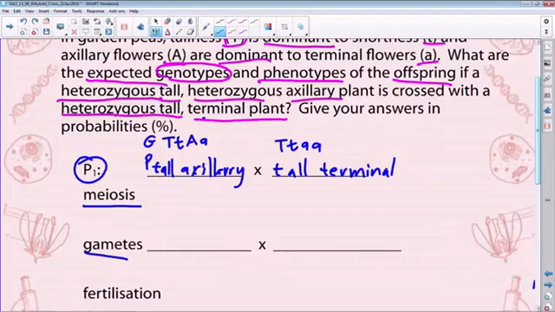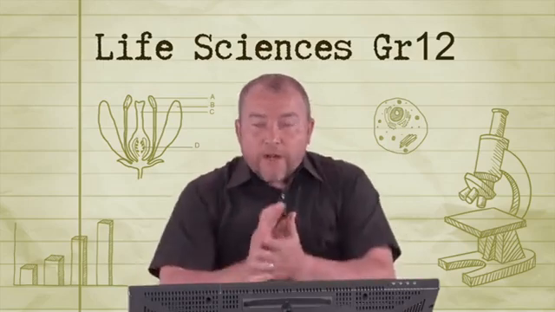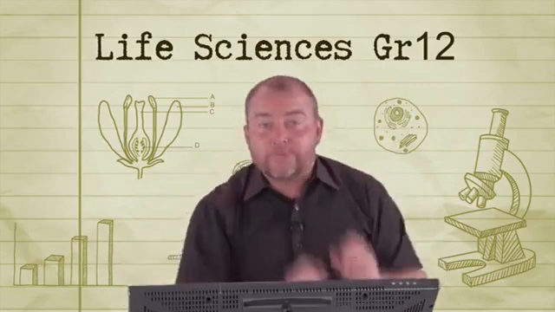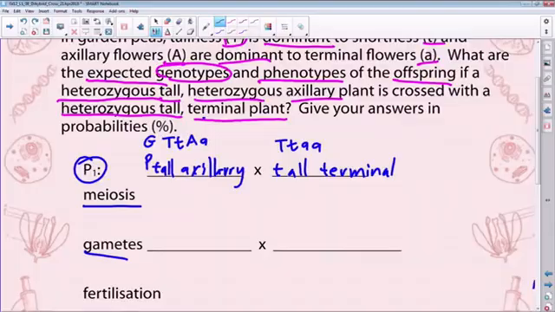Or should I say the gametes, not the genotypes, the gametes. When we look at gametes, we need to understand that each one of the traits gets put together. So watch this. I need to take this T and that A and put them together, so I've got capital T, capital A. Can you see that? Plus, I'm going to put an and sign there.